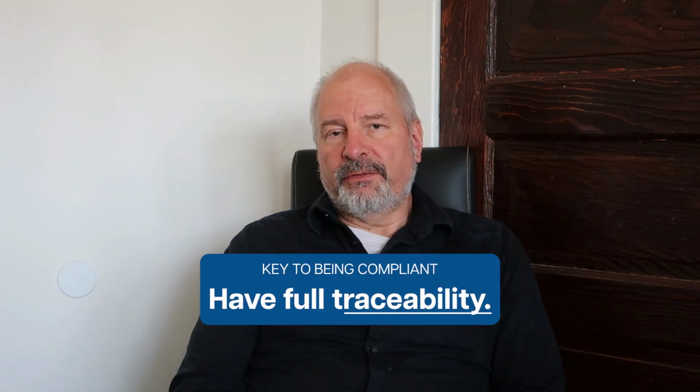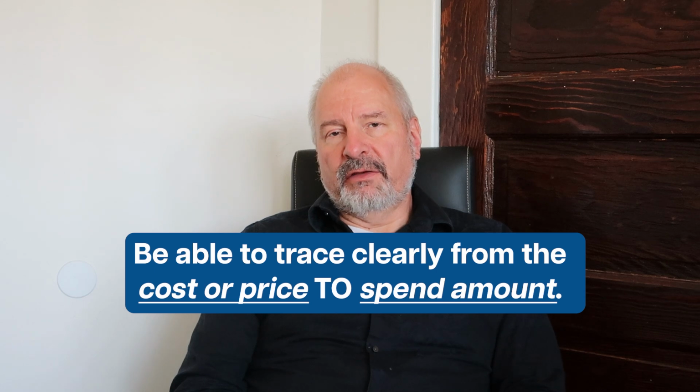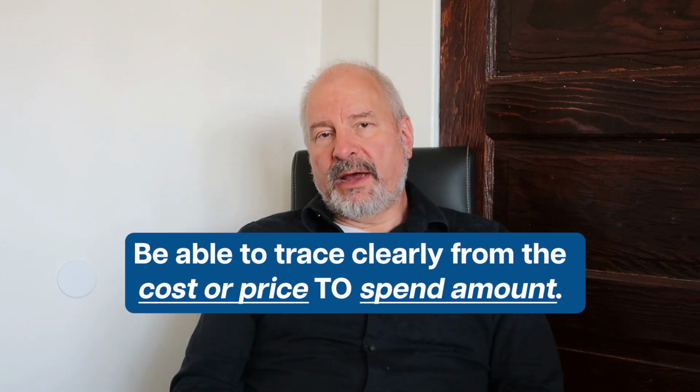The key is there's a full traceability. So the traceability from the cost or the price that you're providing to the government customer, all the way back to what you're spending. And that applies to subcontractors as well.